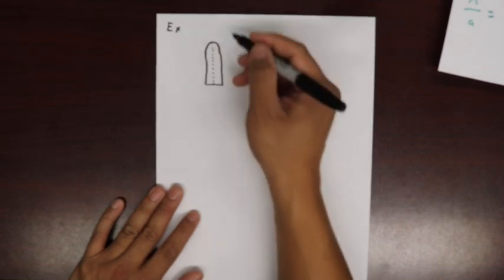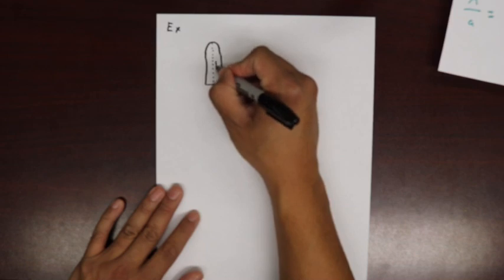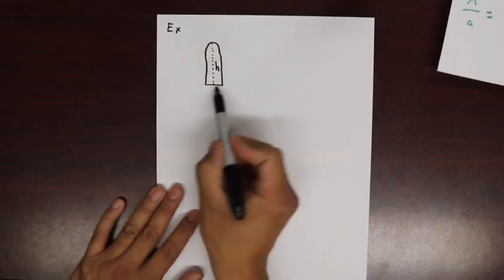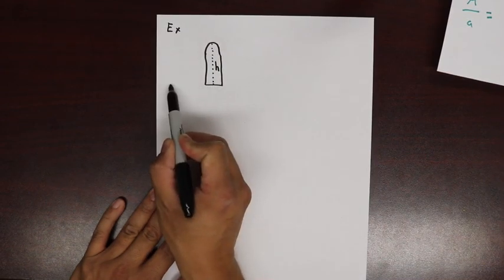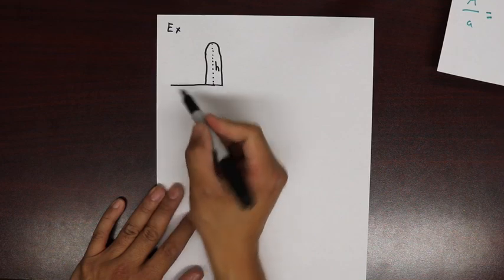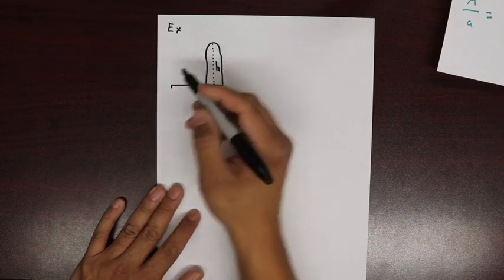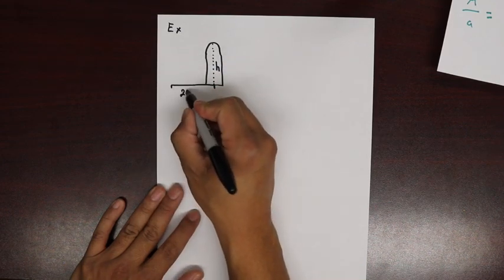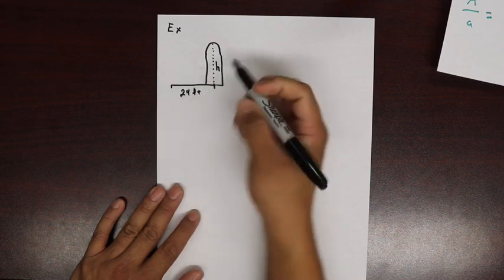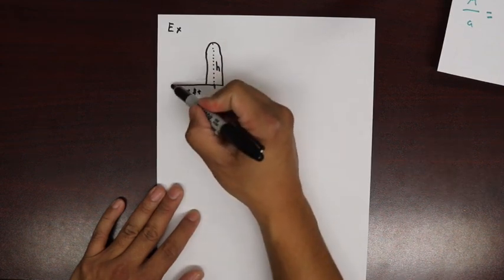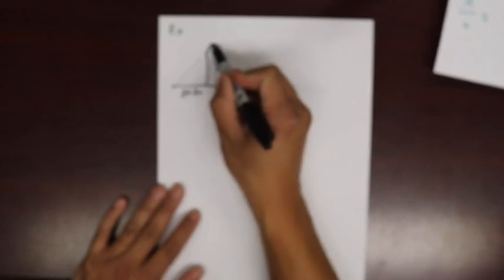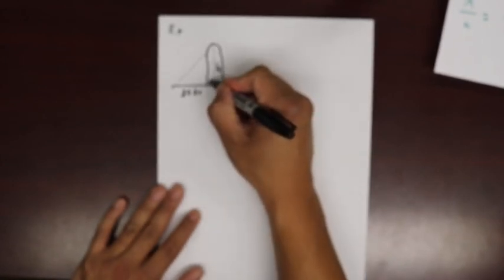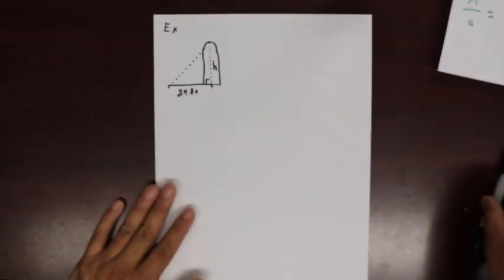From here to here, we'll say that's an unknown height of h. And we know from this center point to the edge of its shadow, from here to here, that's 24 feet. It has an imaginary hypotenuse right here, and that is a right angle.